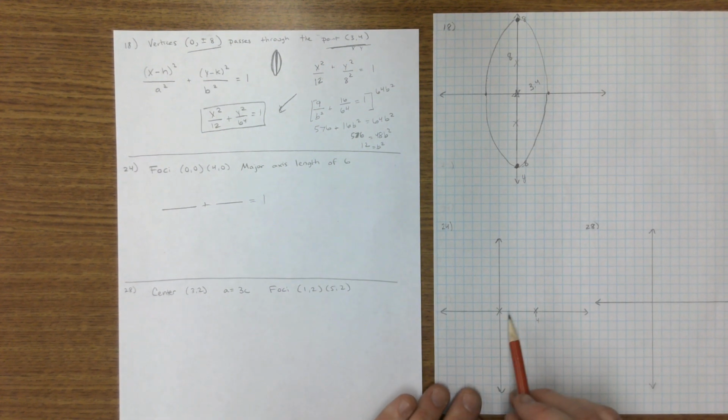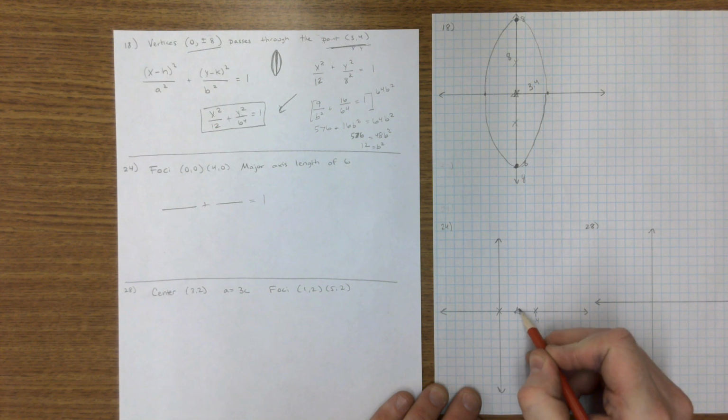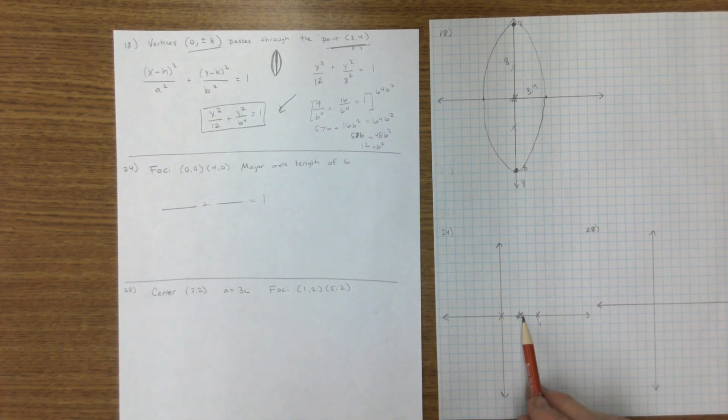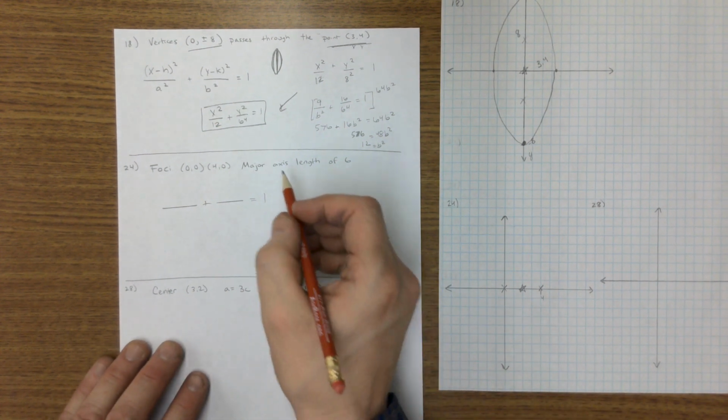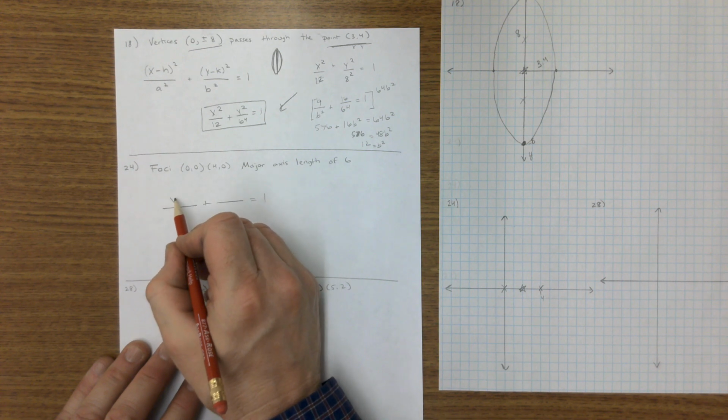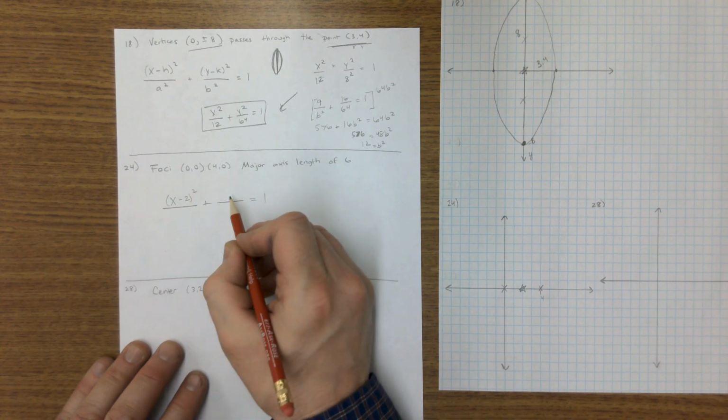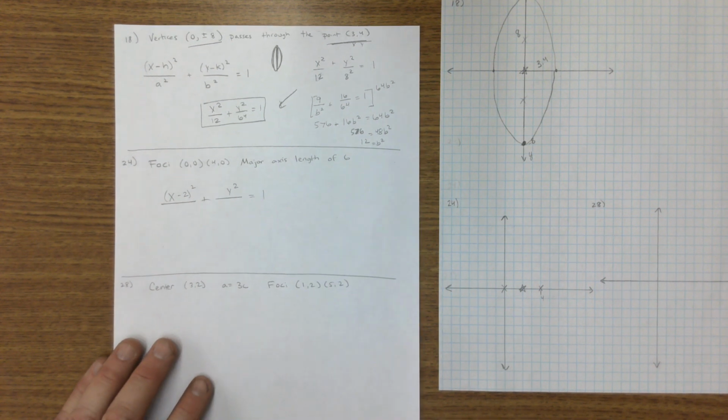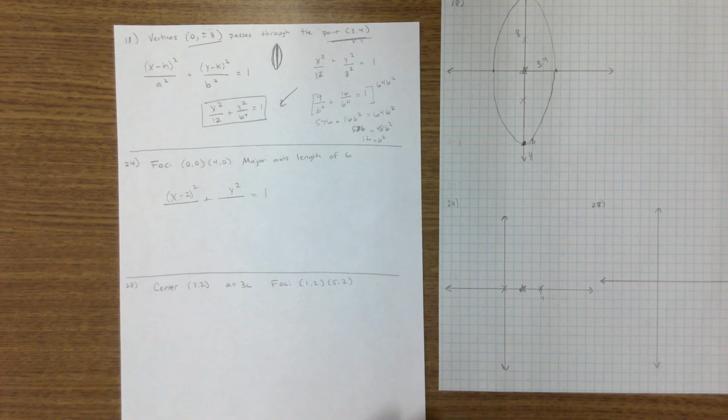All right, if these are my foci, well, my center is right in the middle. So there we have it. There's our center, and the center is 2, 0. So that is x minus 2 squared, and the y has nothing. So where do I go from here now?